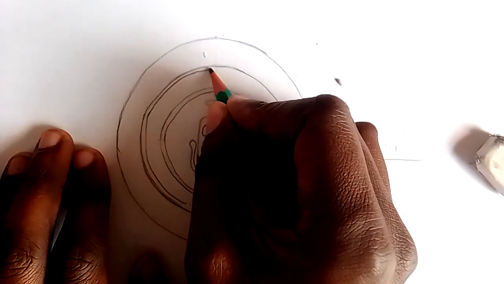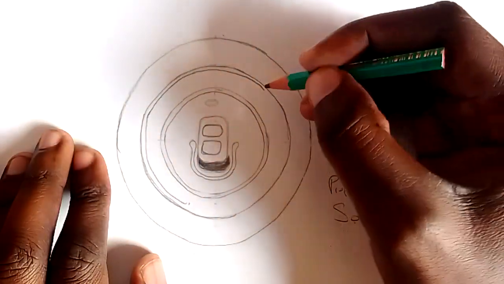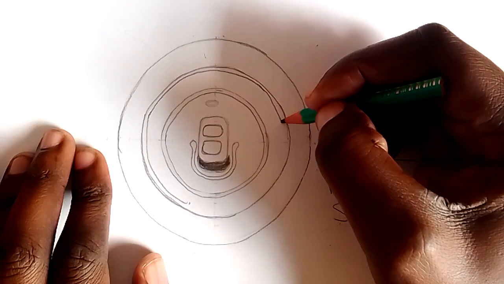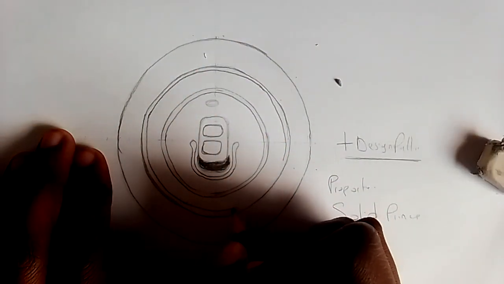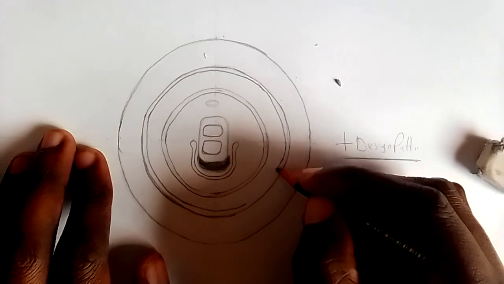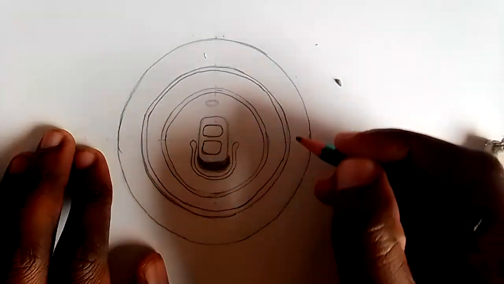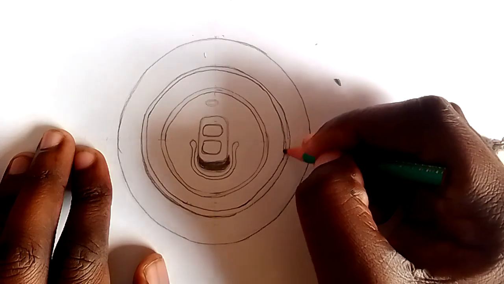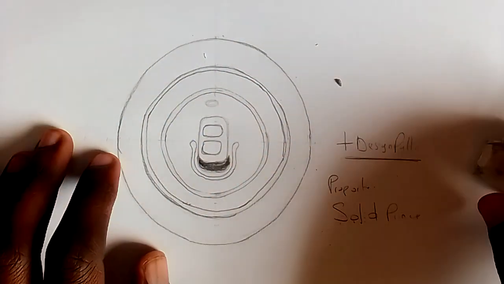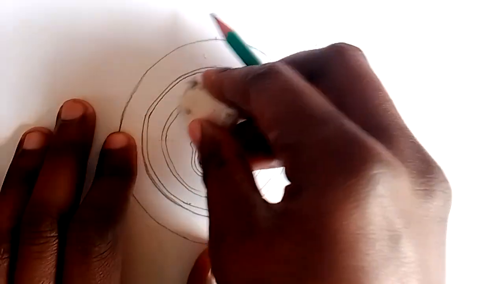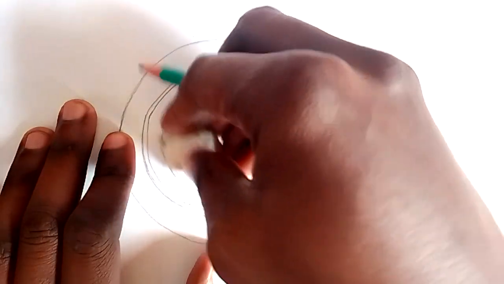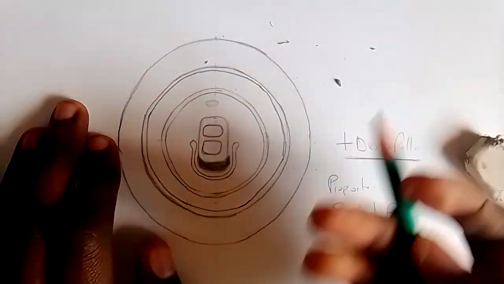As you can see, even if we have made the mistake, that doesn't take much away from our drawing. It takes, but it didn't take much. So this one is supposed to be a single line. Let's see if I can erase. Okay, it's going to take some time.